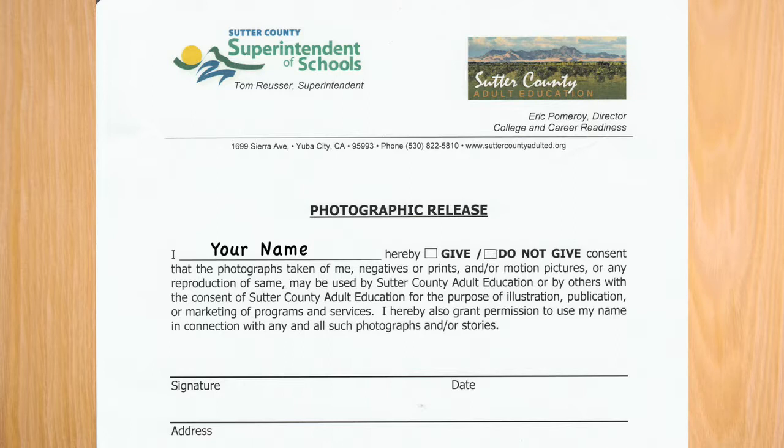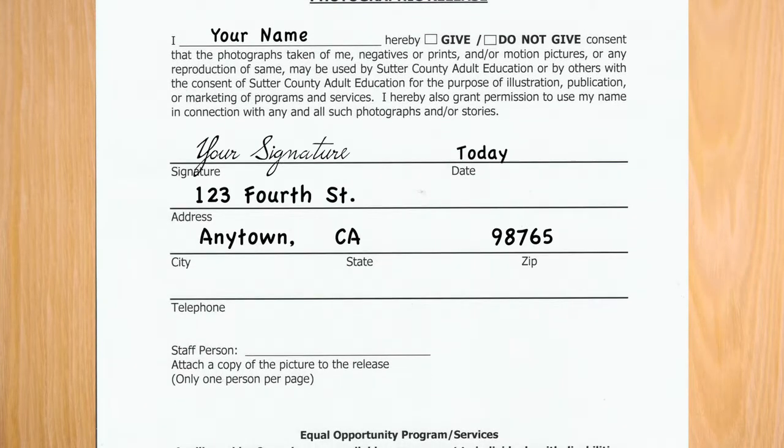This form reads as follows: I, your name, hereby give consent or do not give consent that the photographs taken of me, negatives or prints, and or motion pictures, or any reproduction of the same, may be used by Sutter County Adult Education or by others with the consent of Sutter County Adult Education for purposes of illustration, publication, or marketing of programs and services. I hereby also grant permission to use my name in connection with any and all such photographs and or stories. We may use the photographs or videos in our course catalogs, website, or other products in order to promote our programs. Please complete the 4 lines below.